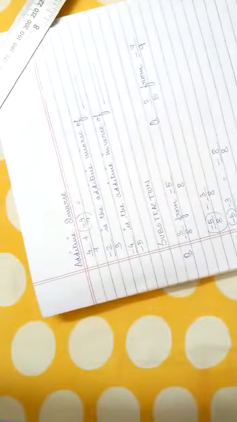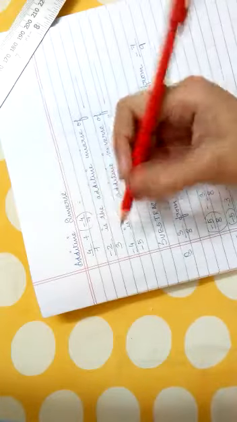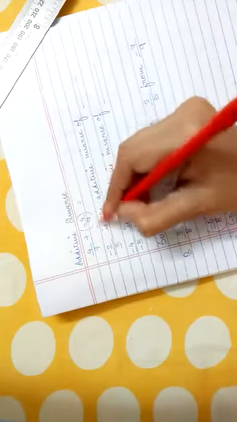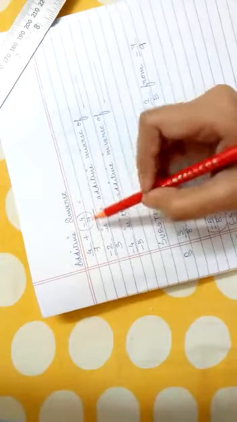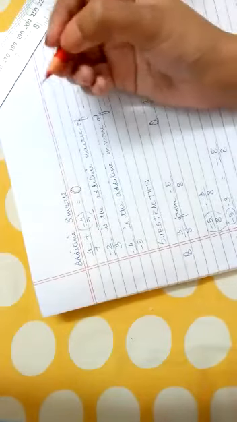So what is additive inverse? Additive inverse is nothing but the opposite sign of the given rational number. So see, it is 4 by 7. So minus 4 by 7 is my additive inverse. And what is the property of additive inverse? Adding the rational number and its additive inverse basically gives us 0.